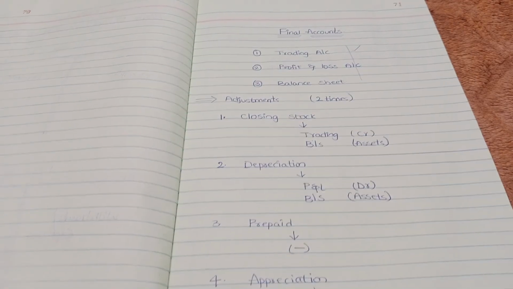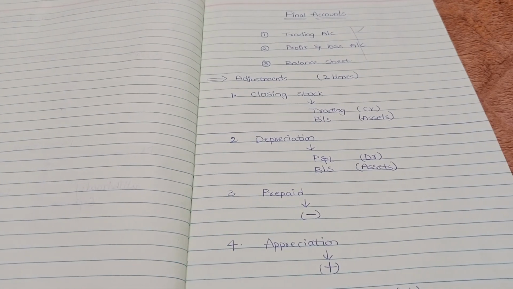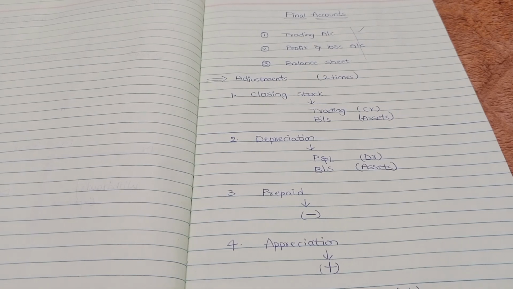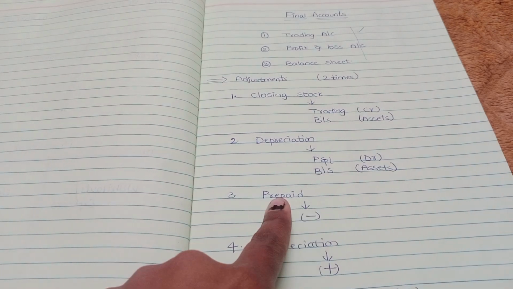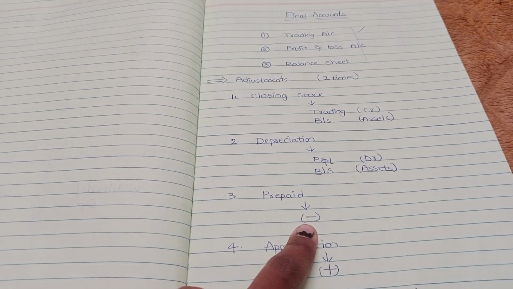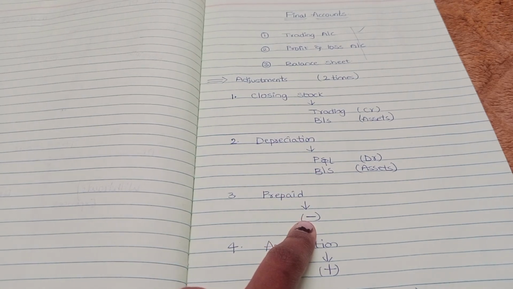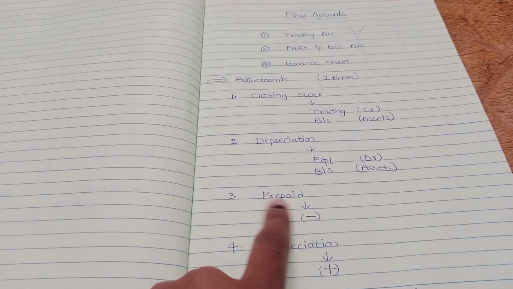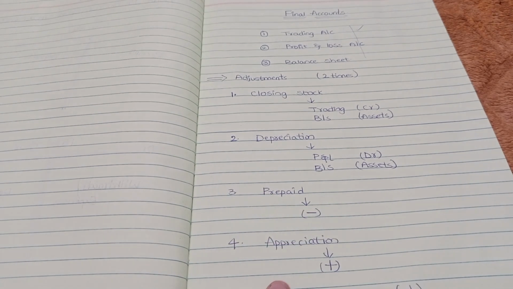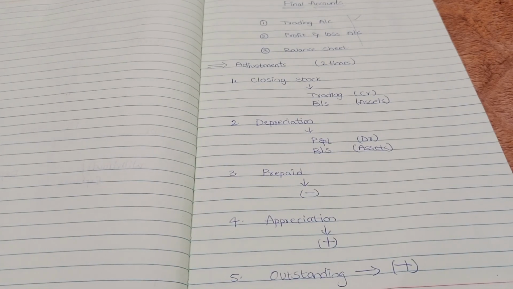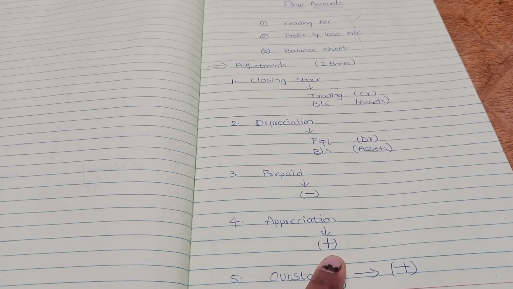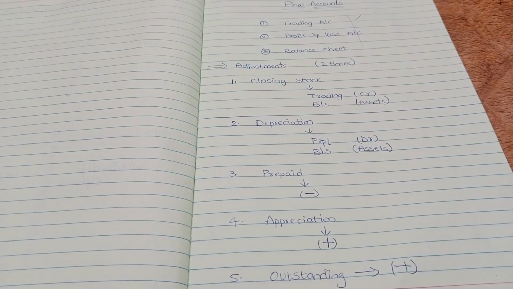Next, prepaid. Suppose you need to pay the rent by 30th January, but you have paid on 1st January itself, in advance. Prepaid means in advance, so you need to deduct that from the expense, and you also need to enter it on the asset side. Make a note of that. Appreciation means the addition. Depreciation we deduct, and appreciation we just add it up. Here we are deducting, here we are adding, that's it.